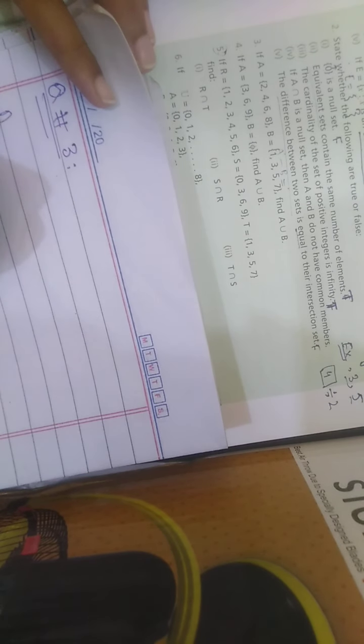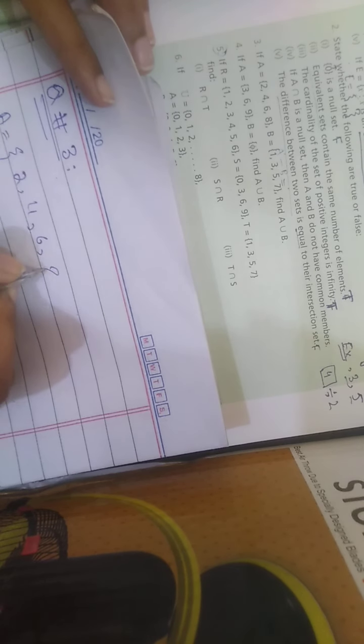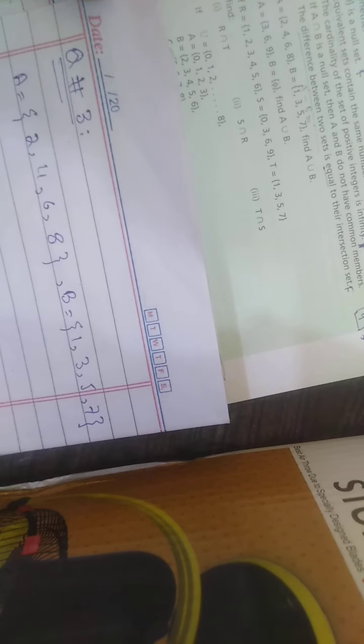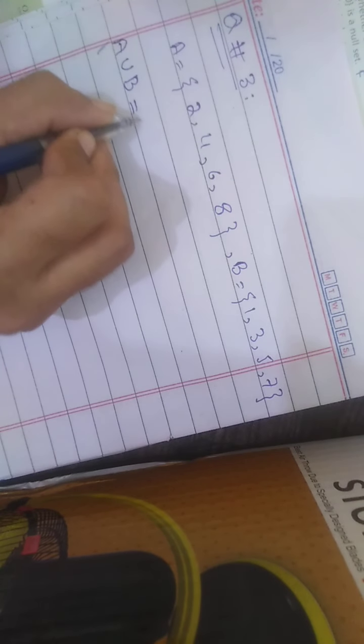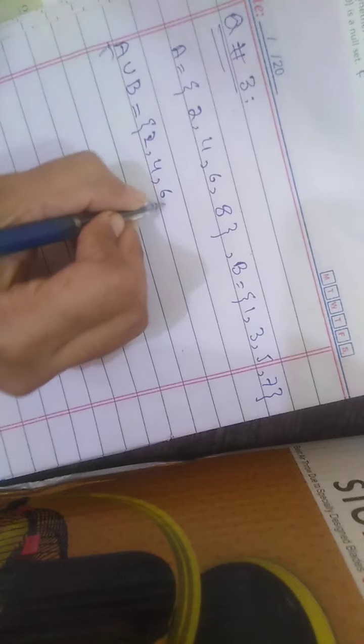Okay, set A has elements 2, 4, 6 and 8, and set B has elements 1, 3, 5 and 7. What do we have to find? A union B. Write set A first: 2, 4, 6 and 8.